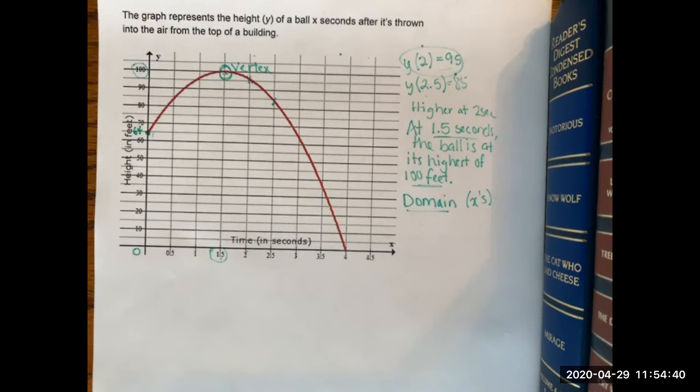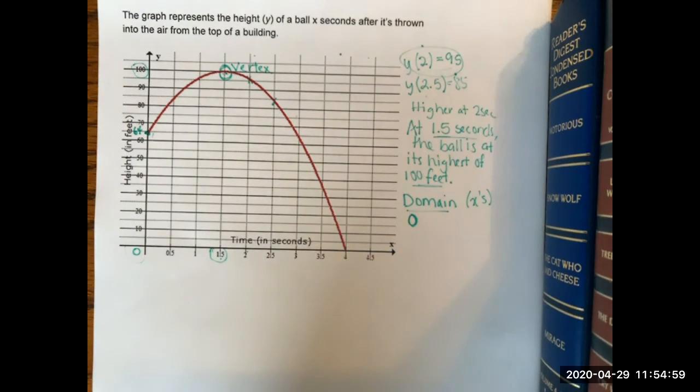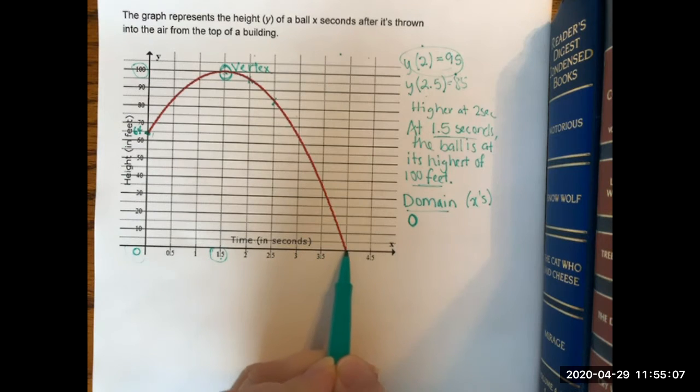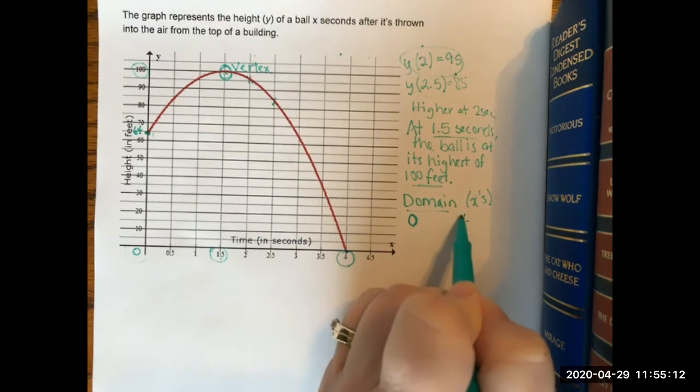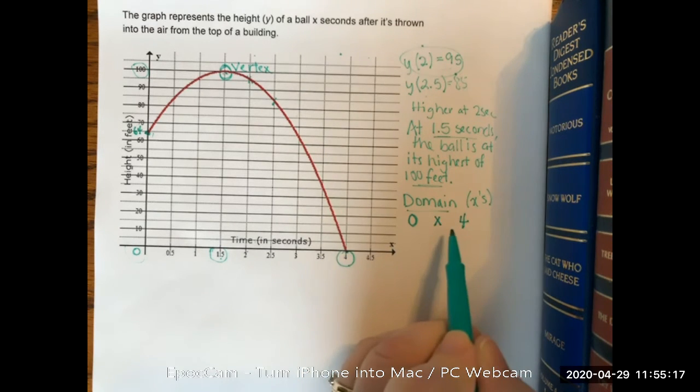Well, we're throwing the ball. So it's when is the ball thrown and when does the ball land? And so we take a look, we know that it's thrown here. Well, what time, from my x's, what time is it thrown? It's thrown at 0 seconds. So our domain, our x's are going to start at 0. And when does our throw end? Well, it ends when that ball hits the ground over here, when the height of the ball is 0, and so it ends at 4 seconds. So we can say all of our x's occur between 0 and 4 seconds.